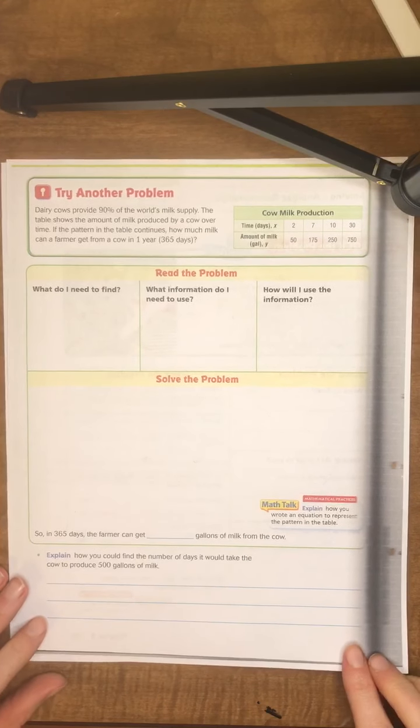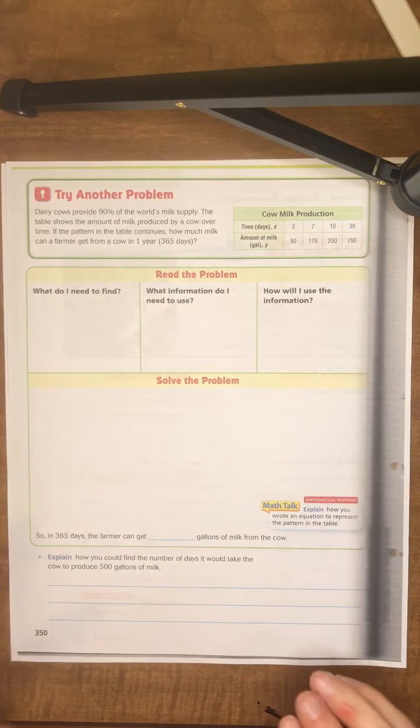Dairy cows provide 90% of the world's milk supply. The table shows the amount of milk produced by a cow over time. If the pattern in the table continues, how much milk can a farmer get from a cow in 1 year?